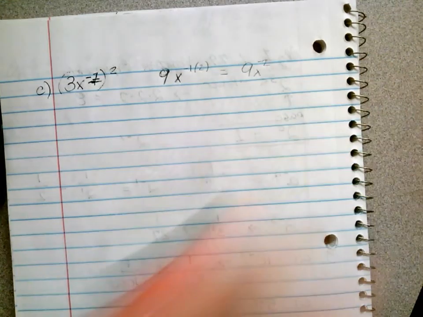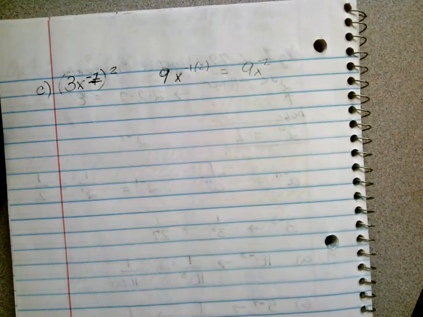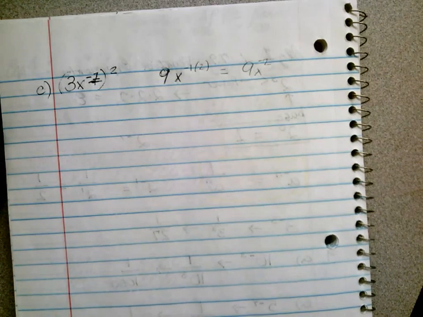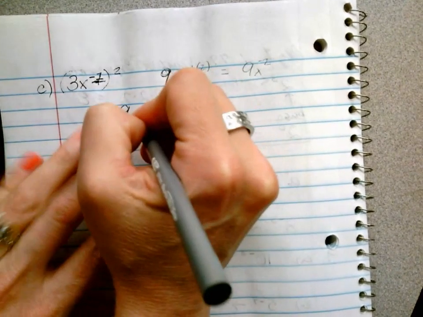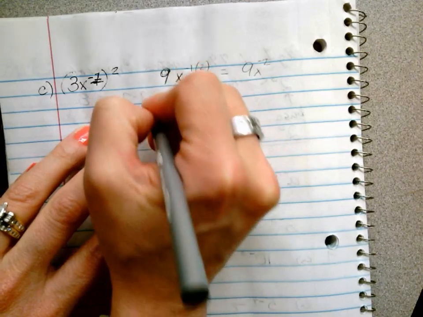I'm sorry. I'm not done yet. I'm going to go get a writing utensil that actually operates. Okay. X to the negative 2. The 9 is being multiplied by x to the negative 2. So you have to view these as 9 times x to the negative second.